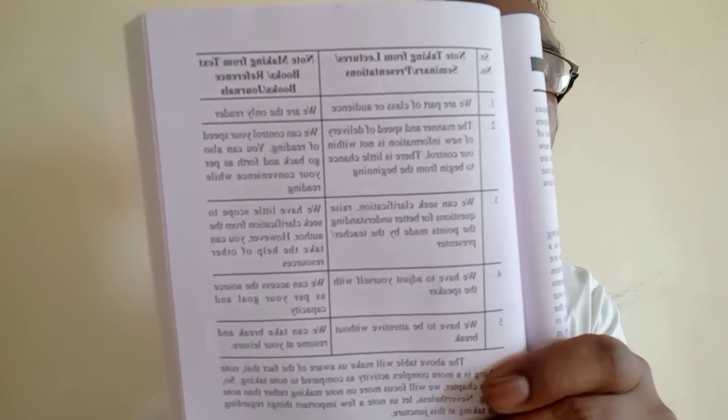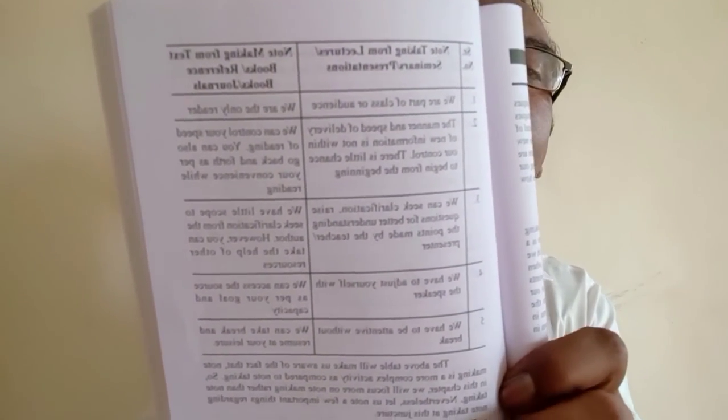So the table is given here. You can go to page number 111 and you will see that table. In that table, the differences between note taking and note making are given. So the table makes us aware of the fact that note making is a more complex activity as compared to note taking.